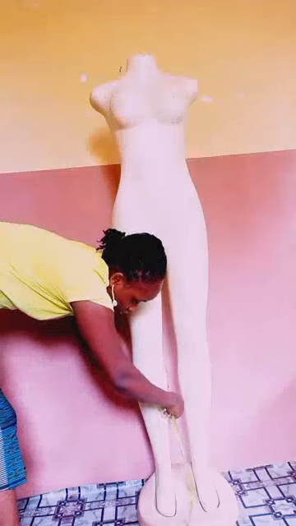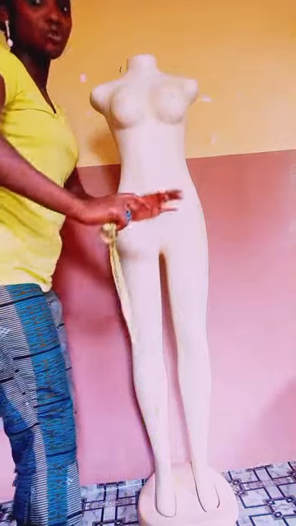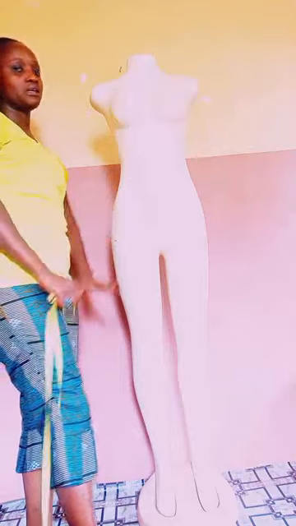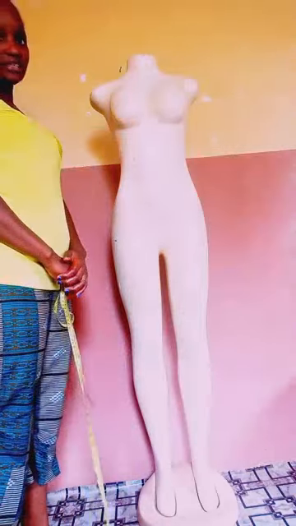Then for clients that have a fuller calf, around this area, you also take the full circumference. Then you also need the circumference of your ankle so that you know how many inches wide you are going to open the hem of the trouser. So I hope we are clear on that.